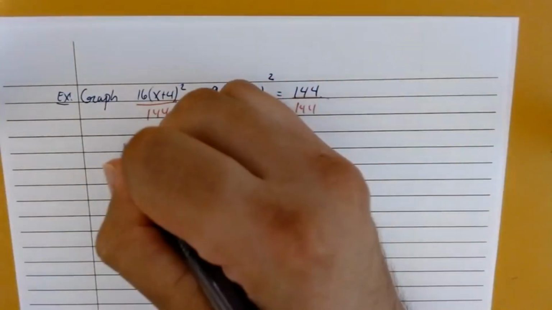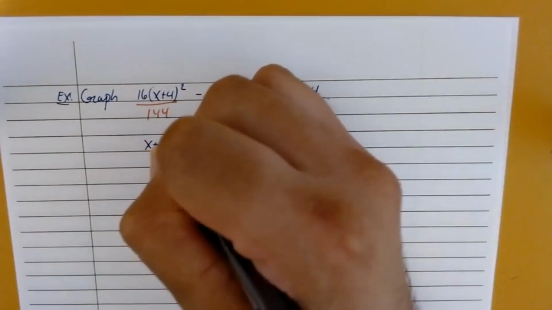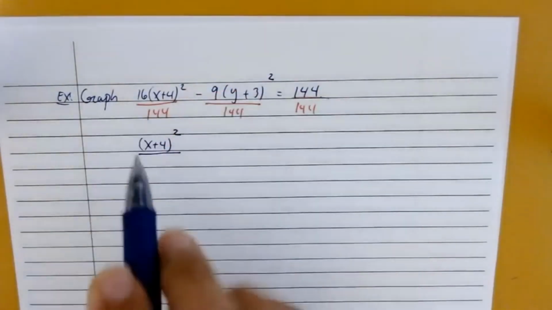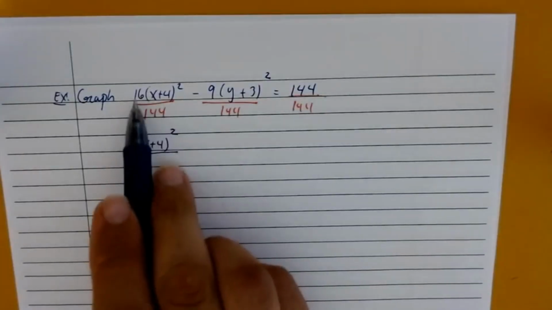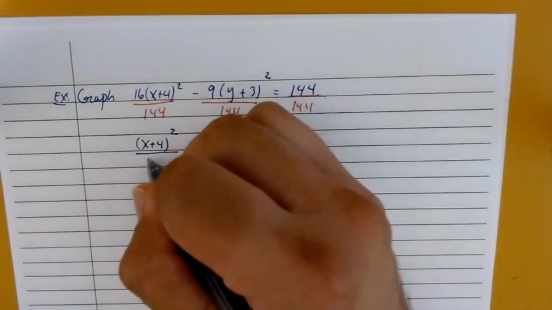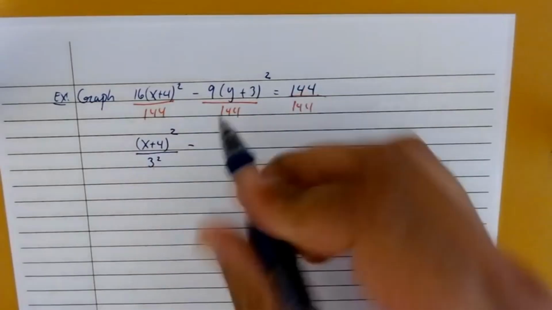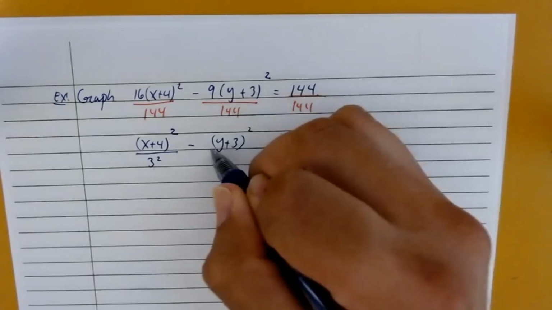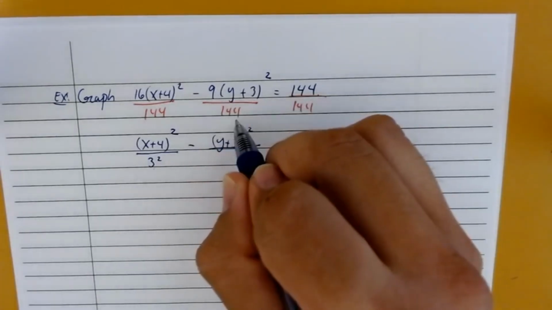So that's going to be x plus 4 squared over 16 divided by 144. That's the same as 1 over 9. Okay, so that's going to be a 9 down here, which I'll even write as 3 squared. Minus y plus 3 squared over 9 over 144.